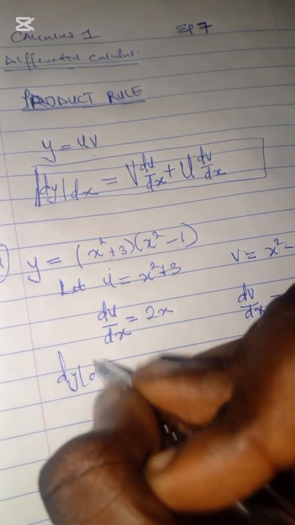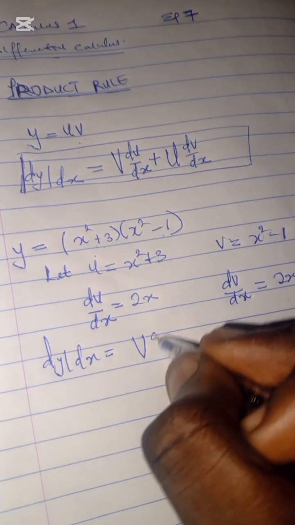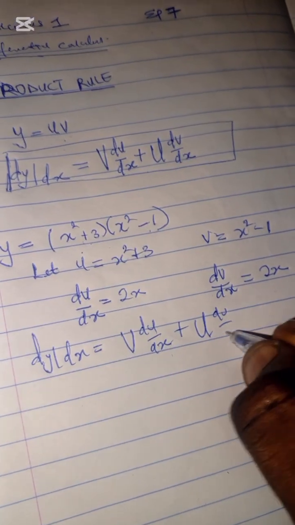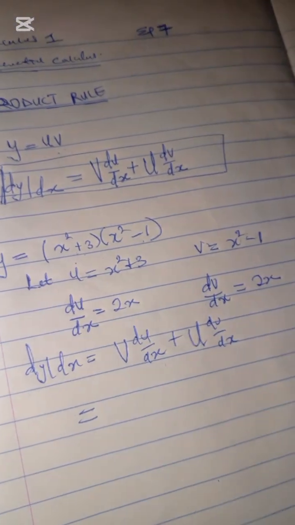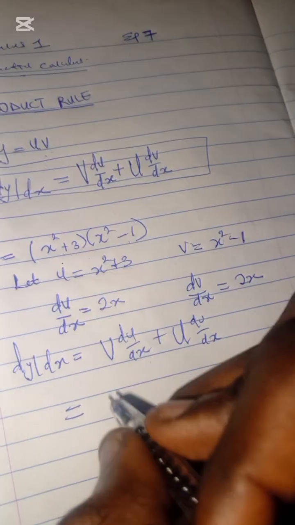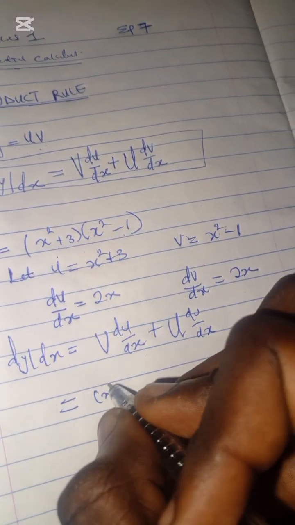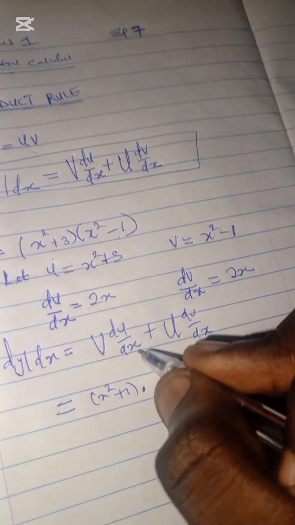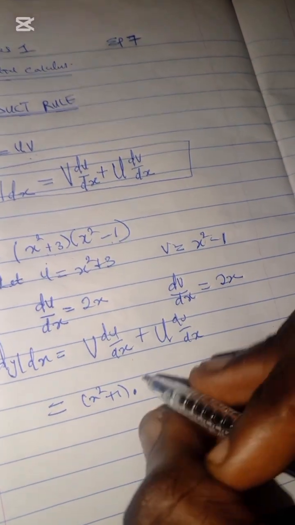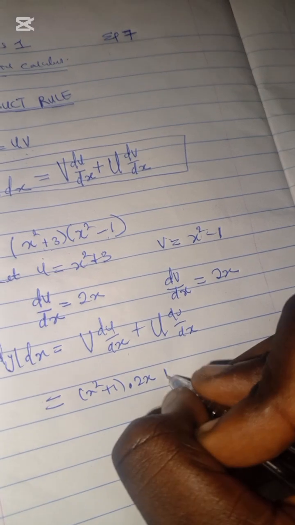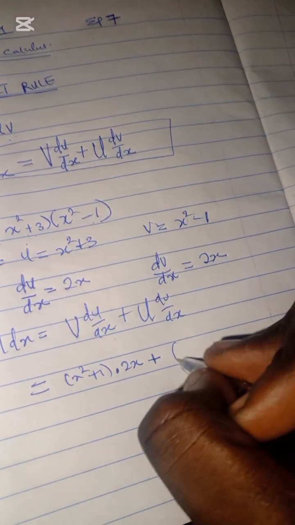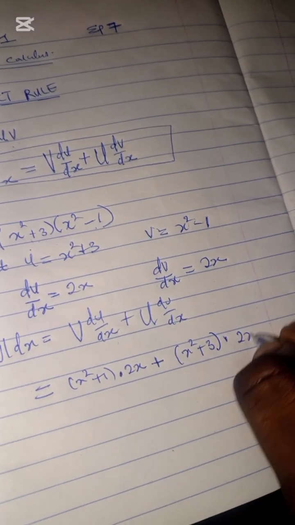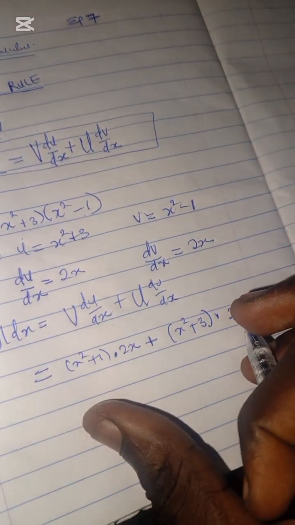Now let's apply the formula. dy over dx equals v du over dx plus u dv over dx. What's our v? Our v is x squared plus 1, multiplied by du over dx, which is 2x, plus our u, x squared plus 3, multiplied by dv over dx, which is also 2x.